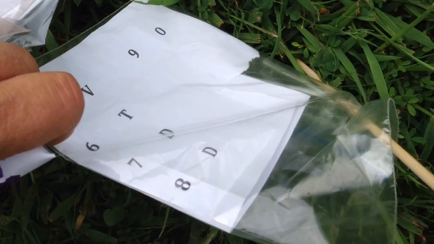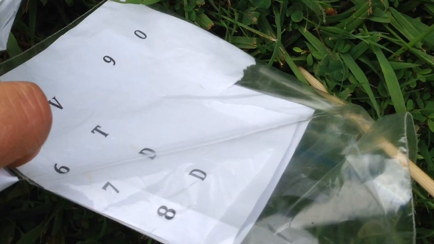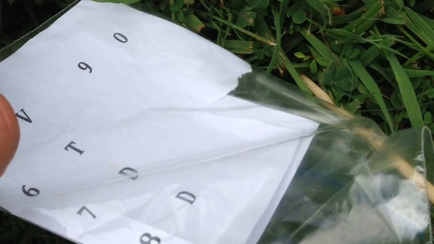Depending on the level of comfort of your students with using cardinal and intermediate directions, you may want to leave those letters at the bottom so that they can double check when they arrive.